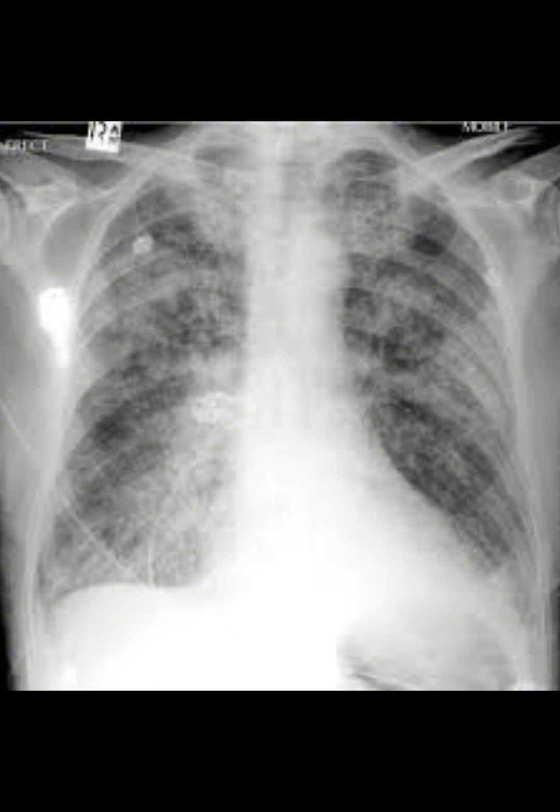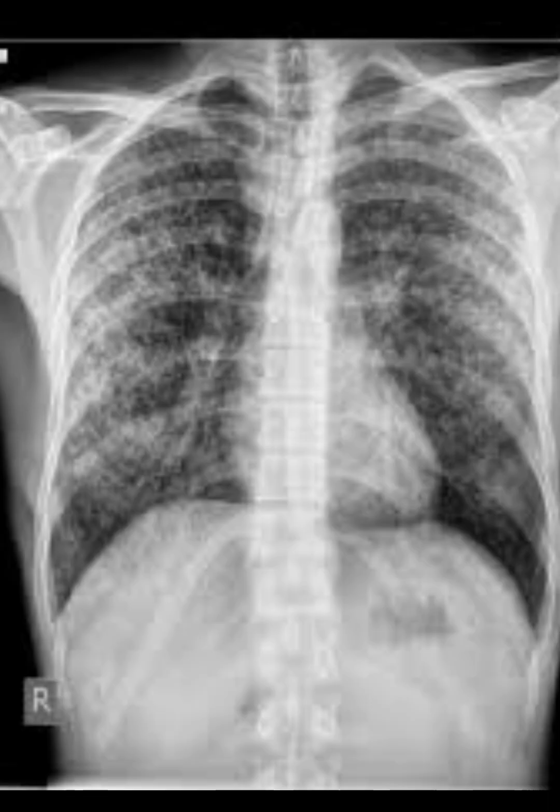This is the X-ray of pulmonary edema, a typical X-ray. Their heart size is enlarged and there are bilateral infiltrates and Kerley A lines, Kerley B lines and upper lobe diversion. You can see here heart size is enlarged.